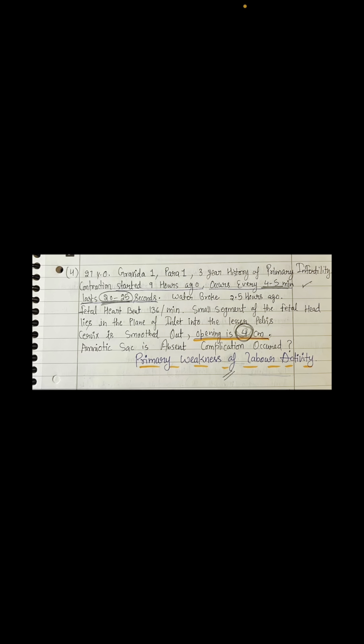So water broke 2.5 hours ago. Fetal heartbeat is 136. A small segment of the fetal head lies in the plane of the inlet into the lesser pelvis. Cervix is smoothed out. Opening is 4 centimeters. The contraction occurs in 20 to 25 seconds. This is the weak point, and the opening is still 4 centimeters, which is still very low for delivery. Amniotic sac is absent. Which complication would have occurred?